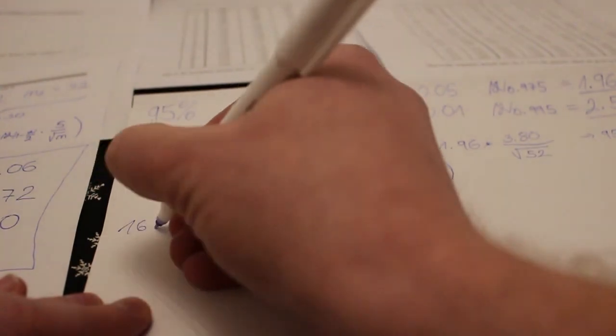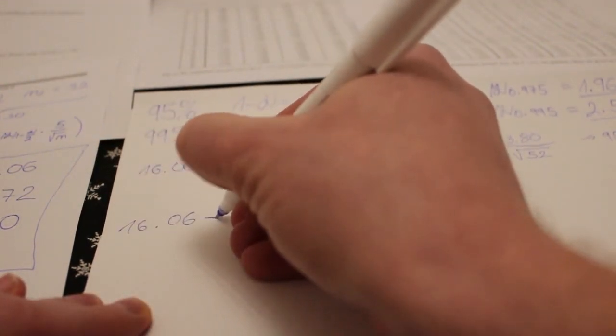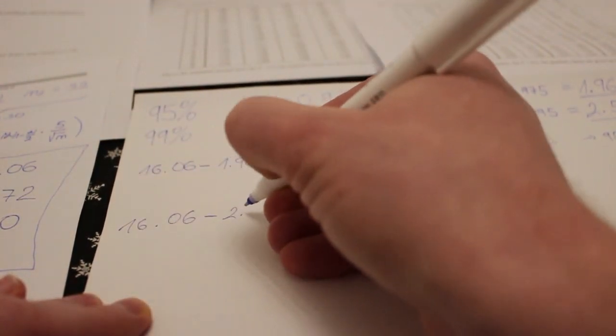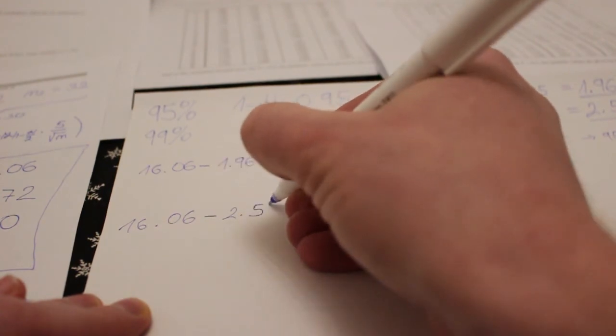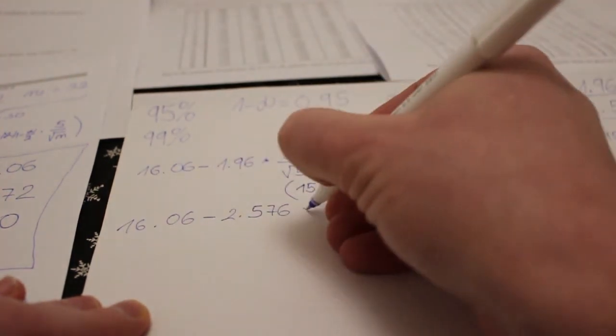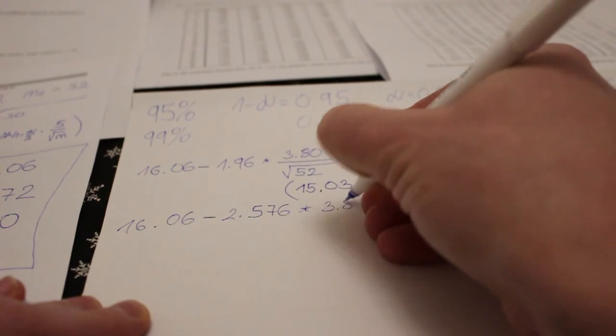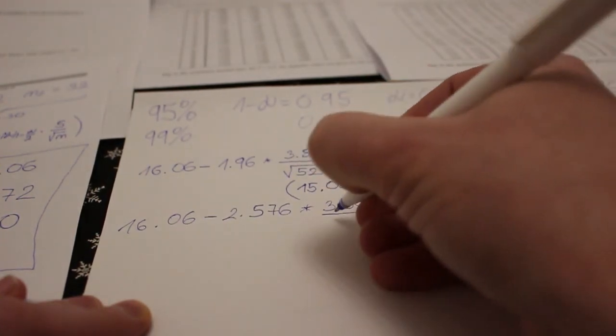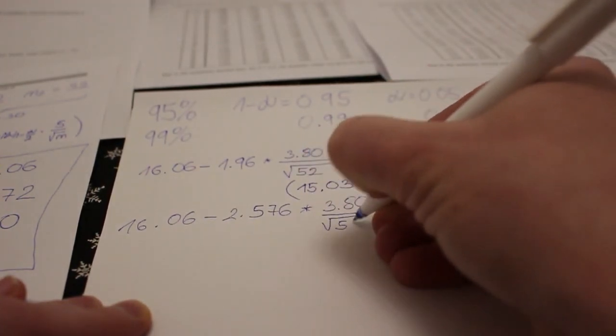If we change the quantile, we'll obtain 99%. 16.06 minus 2.576 times 3.80 divided by square root from 52.